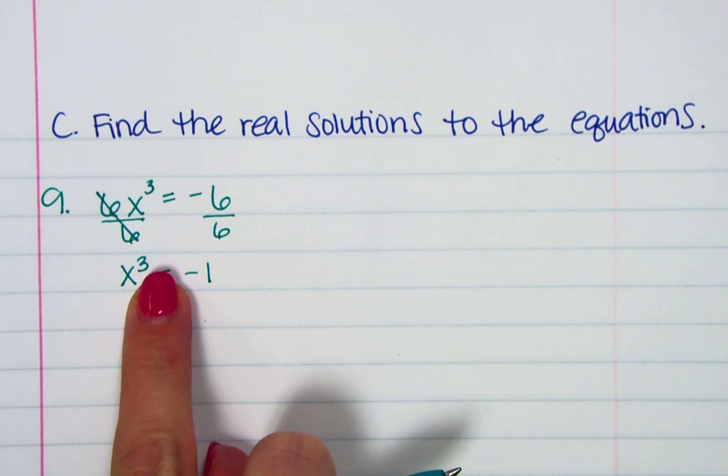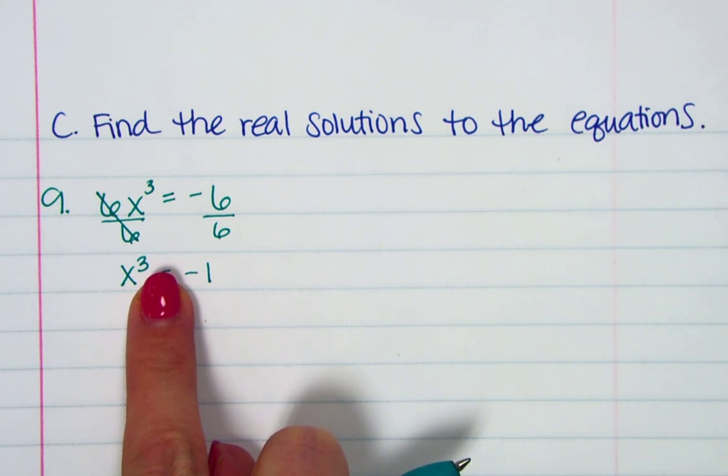How do you undo an exponent? The root, okay? Square root. People always want to say square root, but this one's not squared, so it's not a square root. It's really a cube root. But let's just say root, okay?